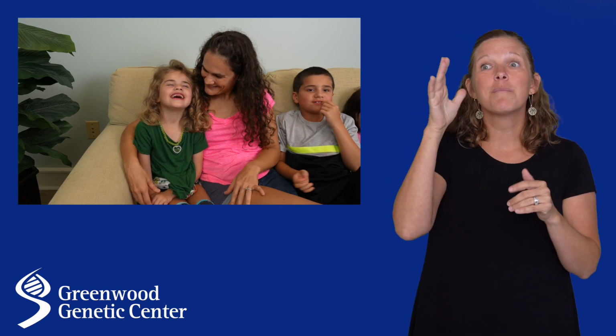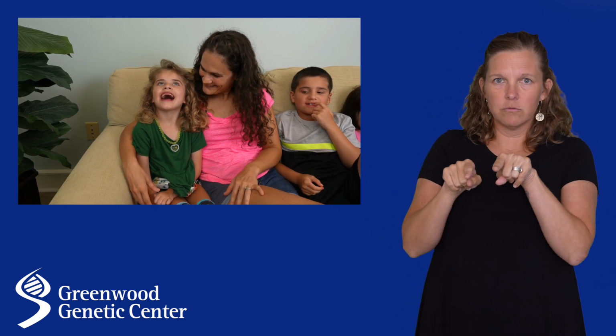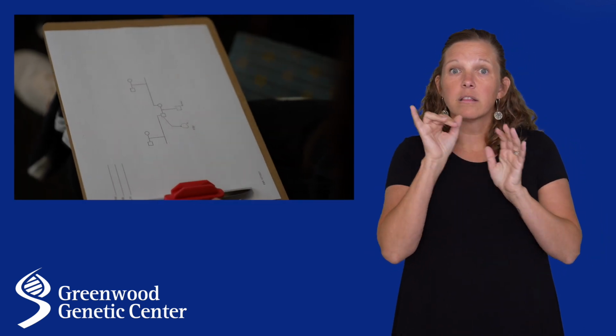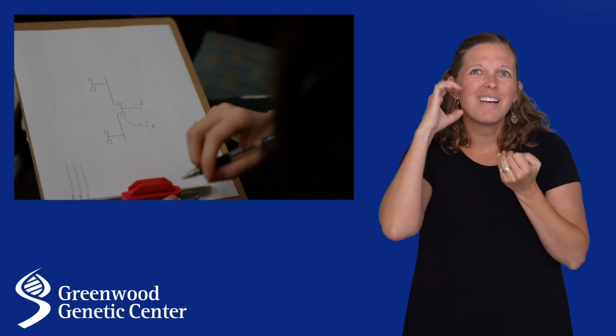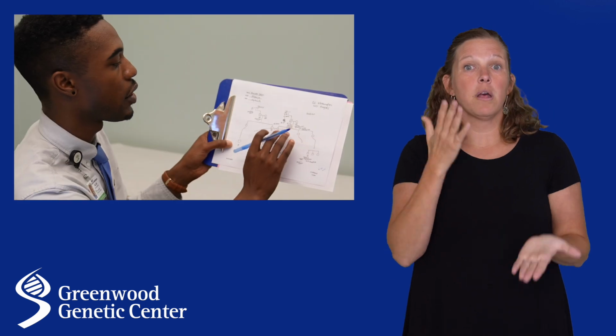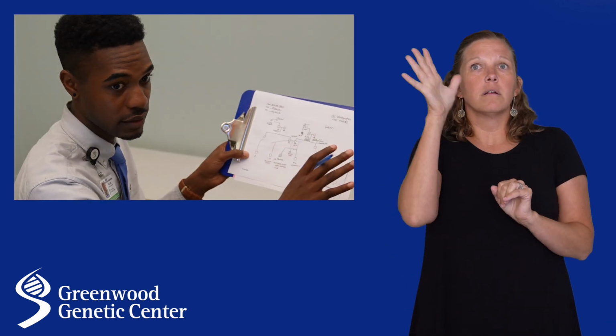If parent samples are included, it may reveal that a patient's parent has the same genetic condition as their child, that parents are related to each other, or even that one of a patient's parents is not their biological parent.